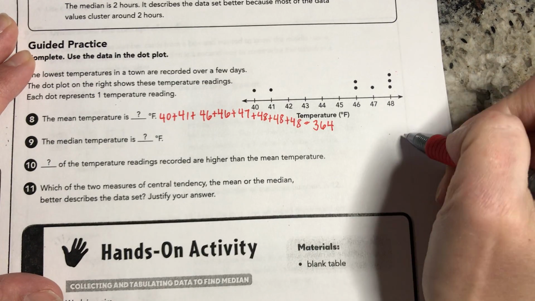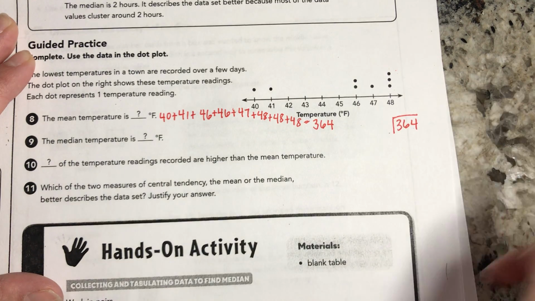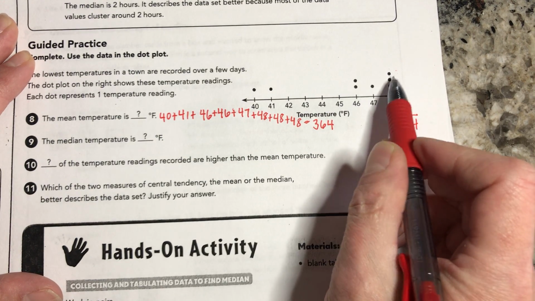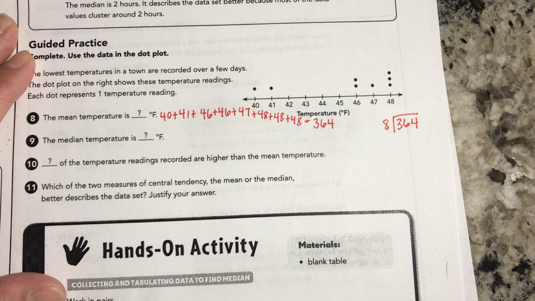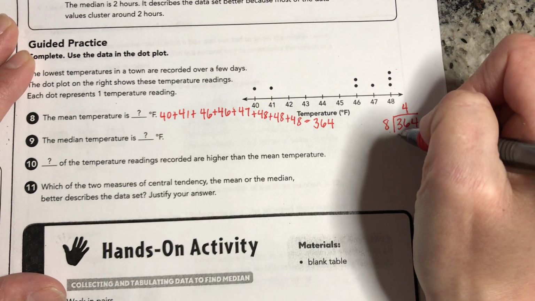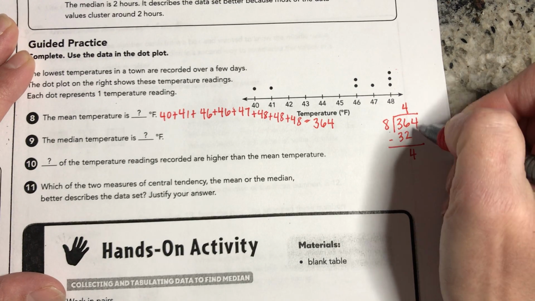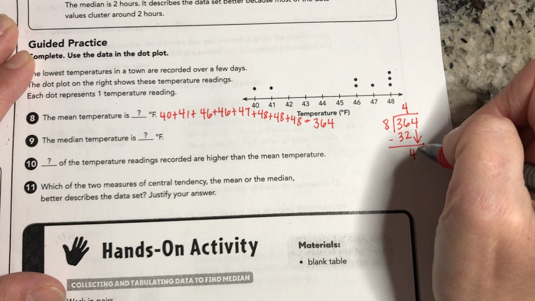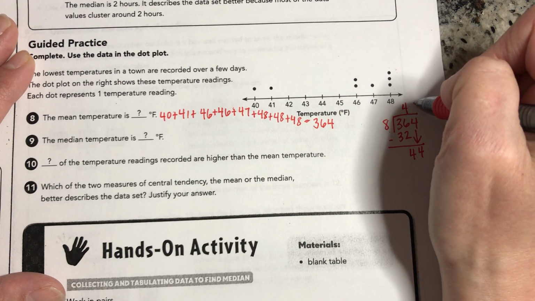Now they want the mean, remember? So we take 364 and we are going to divide that by however many readings there were. 1, 2, 3, 4, 5, 6, 7, 8. All right, so 8 will go into 36 4 times. And I have 32. And I subtract, and I have a 4, and I bring down the other 4. And 8 will go into 44 5 times without going over.